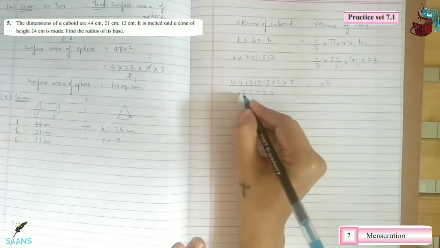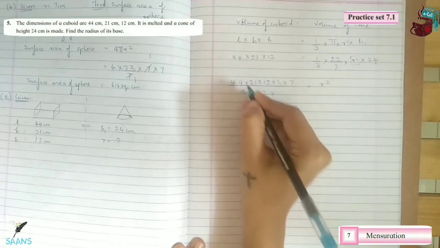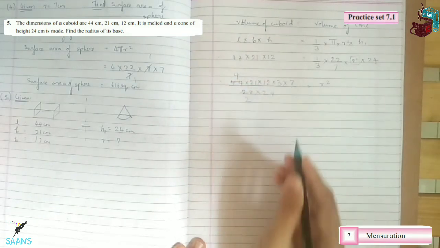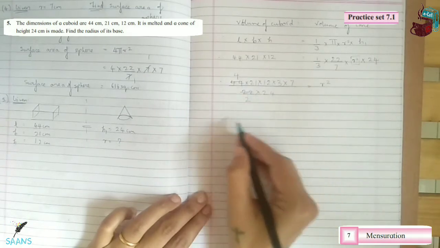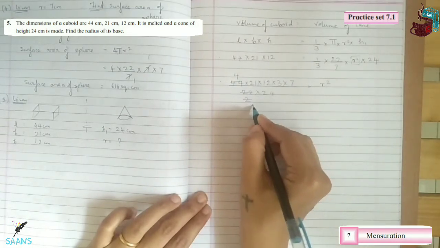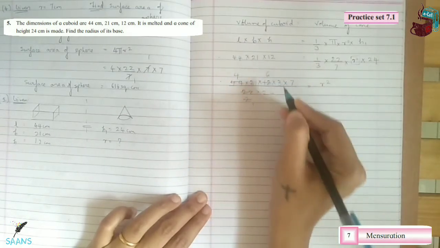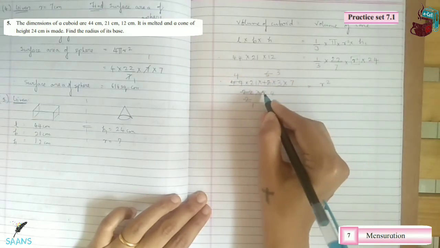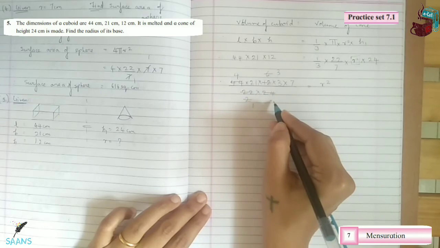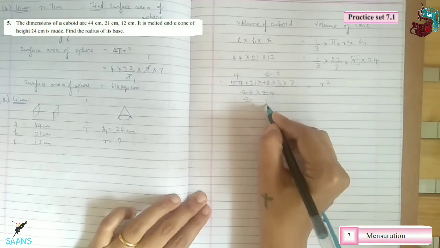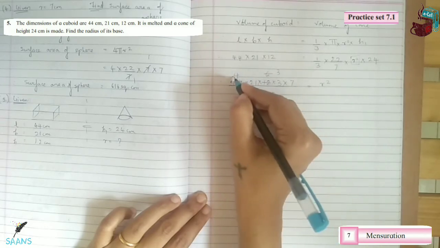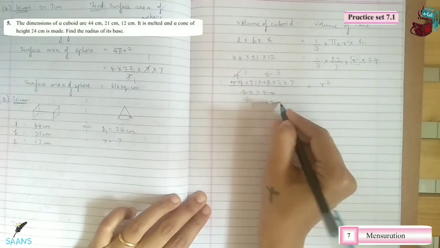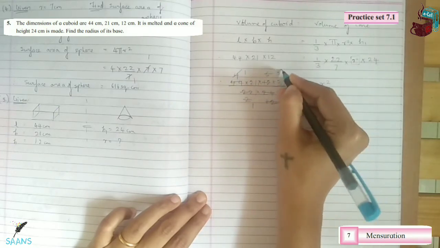Therefore, 11 twos are 22, 11 fours are 44. Keep cutting as much as you can. 2 ones are 2, 2 sixes are 12, then 2 threes are 6, 2 twos are 4, 4 ones are 4, 4 threes are 12, 3 ones are 3.